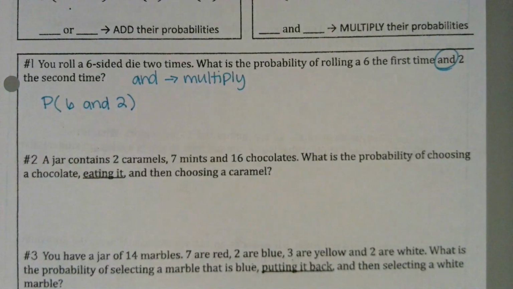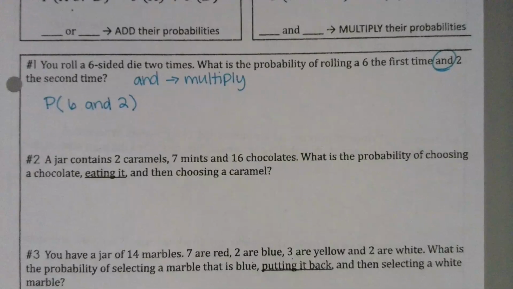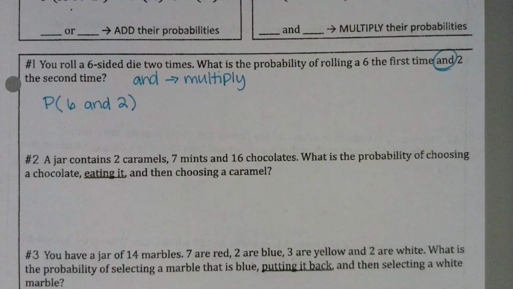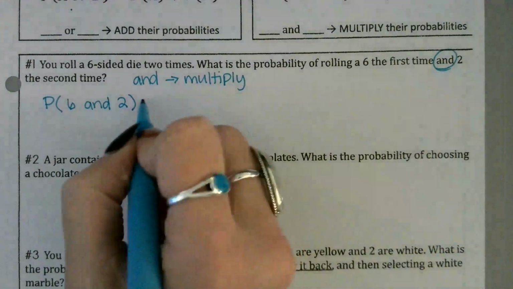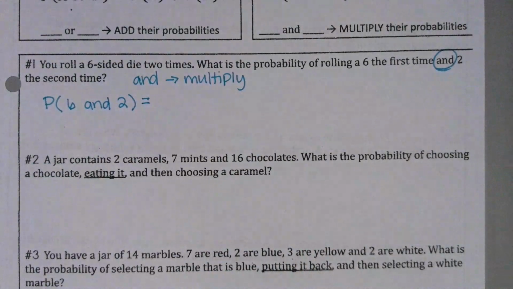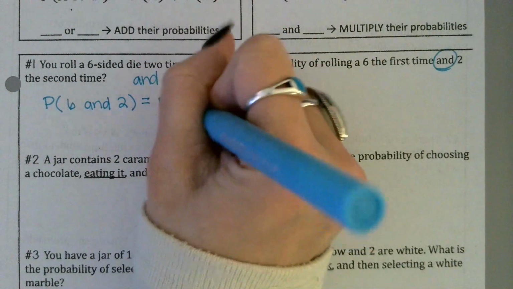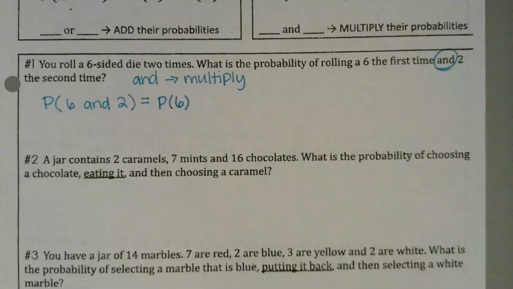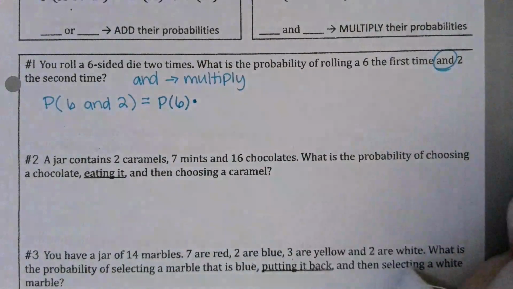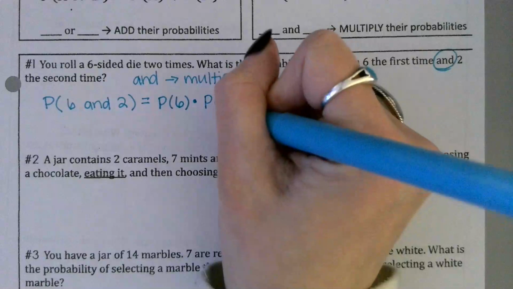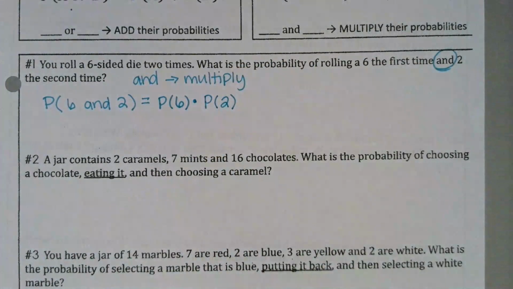So that's how I would write this out in my probability notation. This equals finding the probability of rolling a 6 times the probability of rolling a 2.